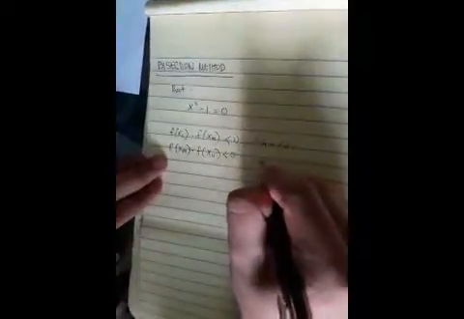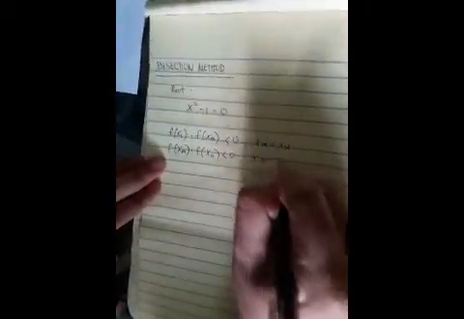Then f(x sub m) times f(x sub u) less than 0. If that's the case, then xm is equal to the lower limit, or xl. And f(x sub l) times f(x sub m) less than 0. If that's the case, xm is equal to the root.